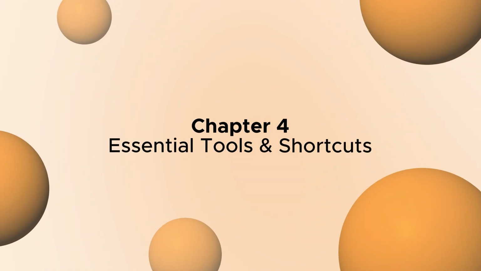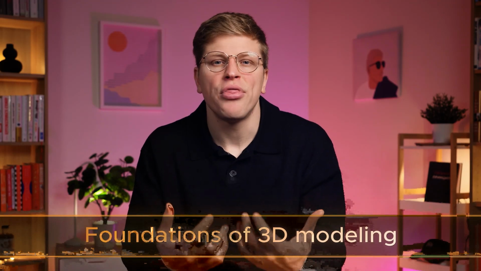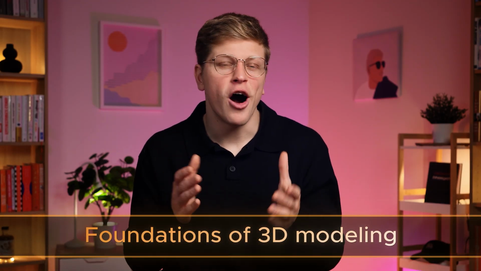Chapter 4: Essential Tools and Shortcuts. You will use the tools and shortcuts we will cover in this chapter every time you boot up Blender. They are the foundations of 3D modeling. Interestingly, there aren't that many of them.